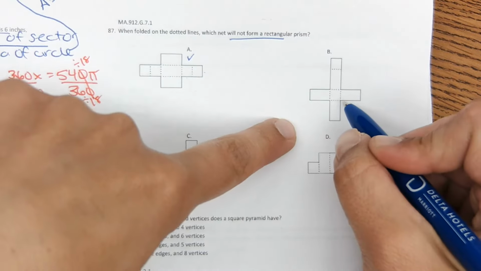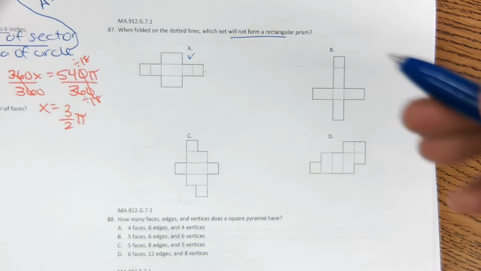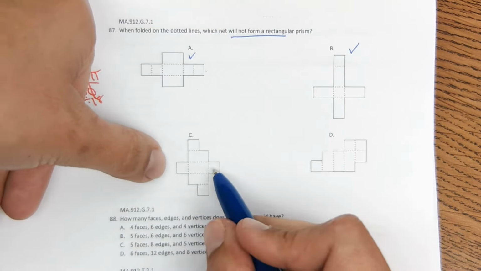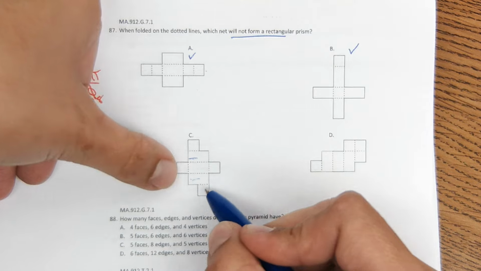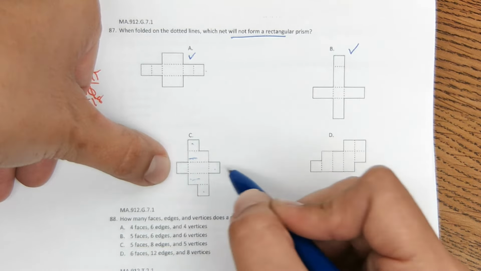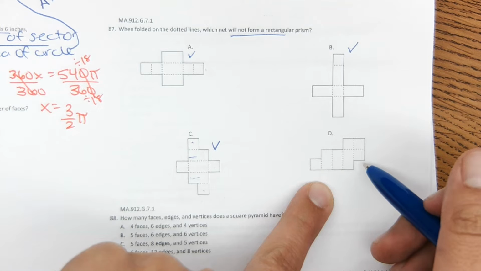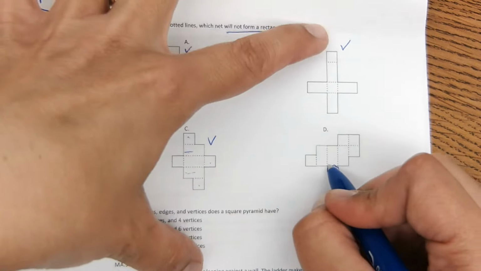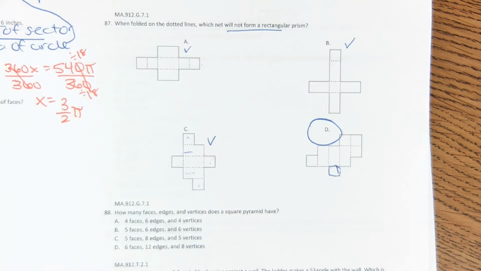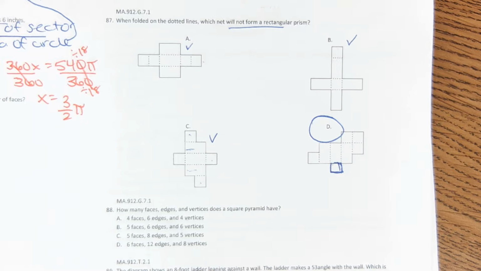And then this here, that covers all those places. So I'm folding it up in my mind to figure it out. These would fold up on the sides, and then this would cover the top, and this would cover the two sides, so this works. And then over here, you're missing a square when you fold it up. So this is the one that won't make one. It should be a square here. That would make it a rectangular prism.